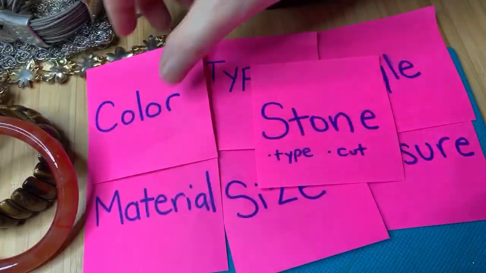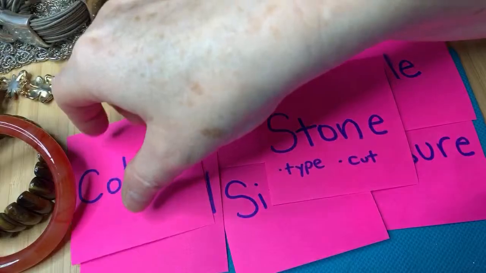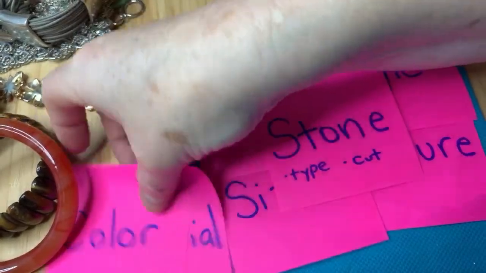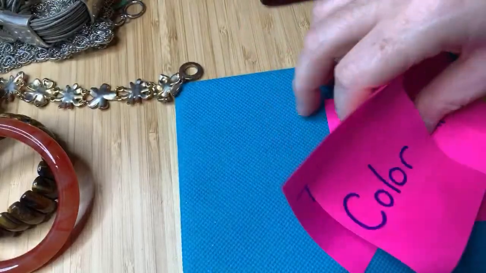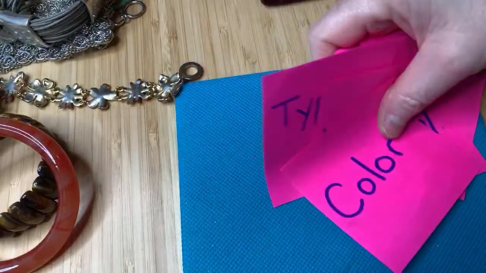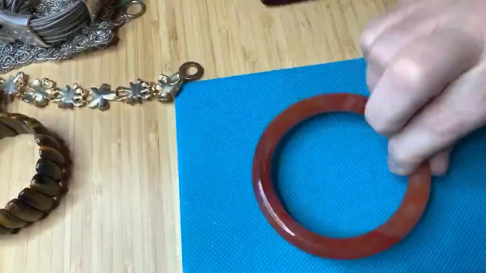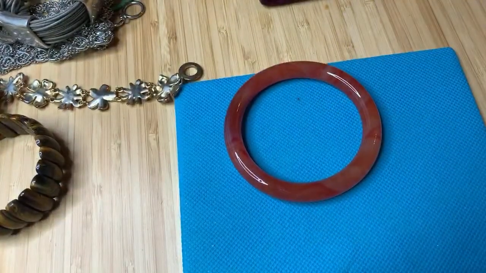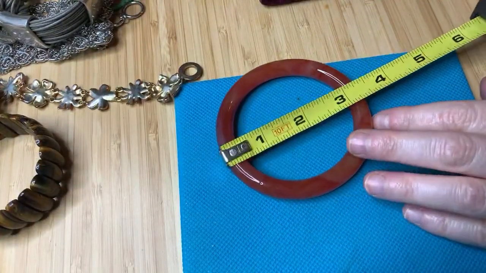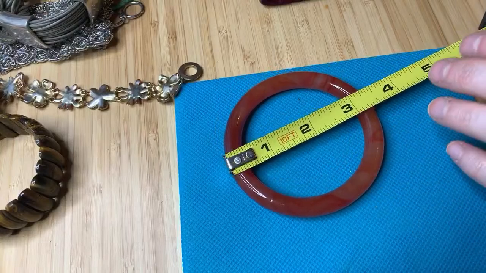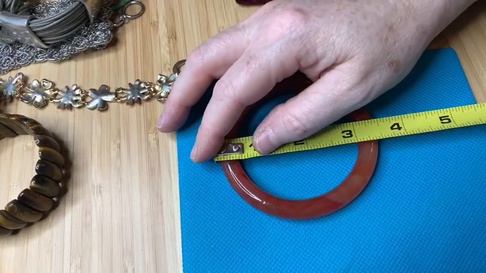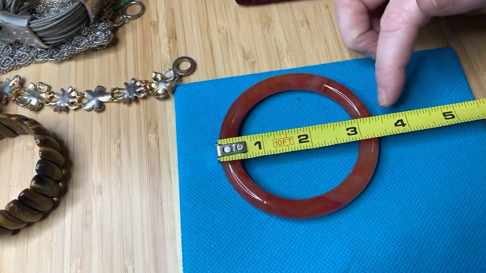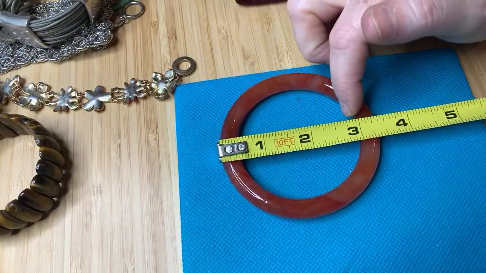Oh, you know what? Let me talk to you about one more thing, because I know I was finishing up. When I talked about size, I didn't talk about measurement. So when I'm measuring a bracelet like this, I'll get a picture of it like so, so that the person can see the total width, but also the interior width.